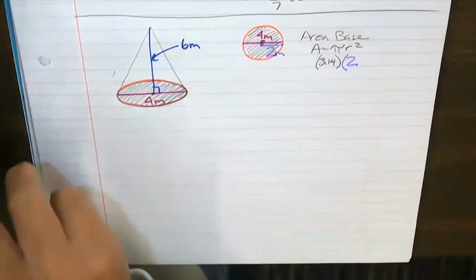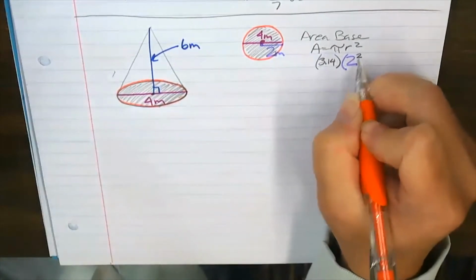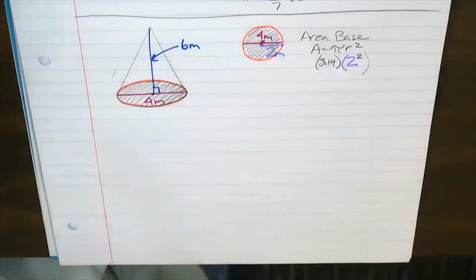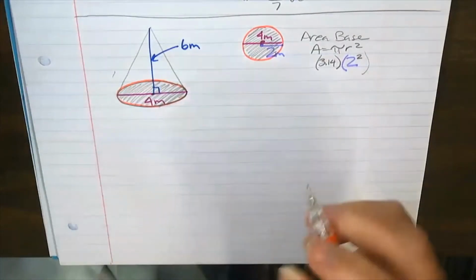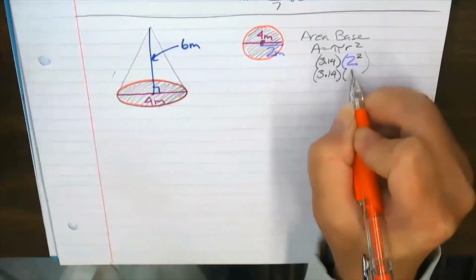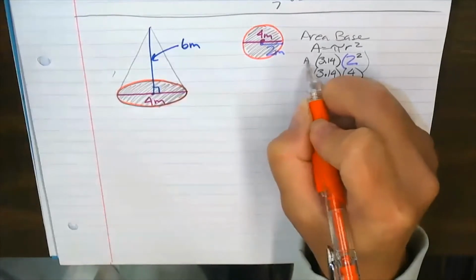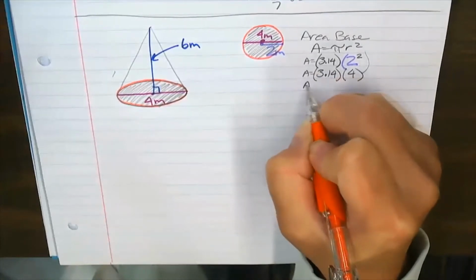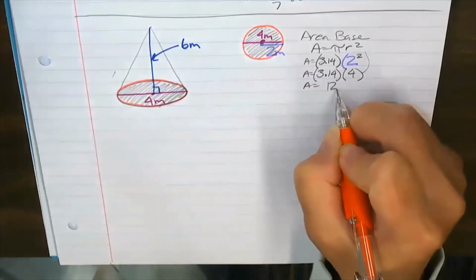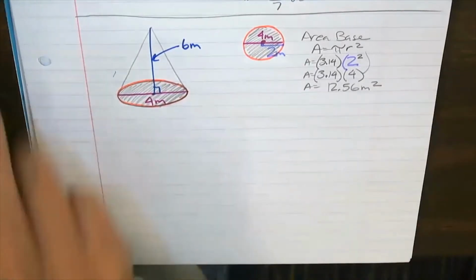So 2, and the order of operations says that we do exponents before we multiply. So I like to put it inside the parentheses just to remind me to do it first. So 3.14, 2 times 2 is 4. I'm going to put this into my handy dandy calculator. 3.14 times 4 is 12.56 meters squared.